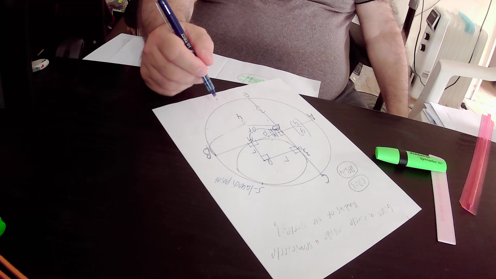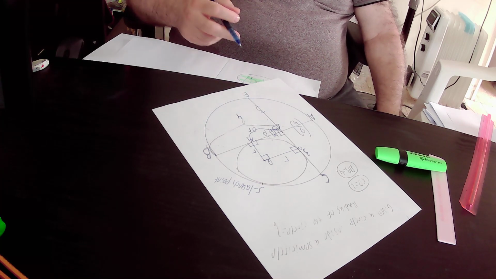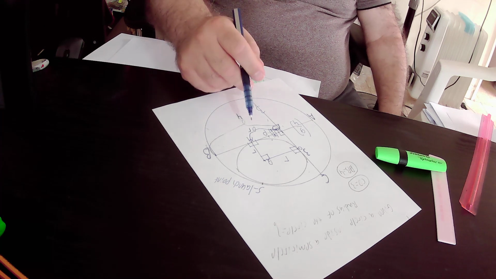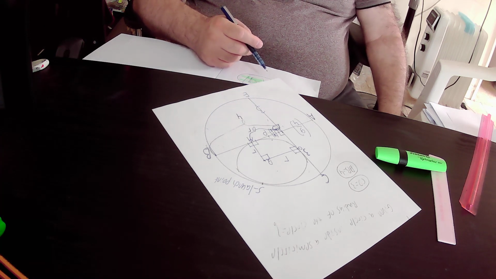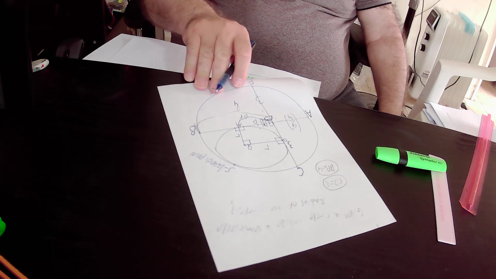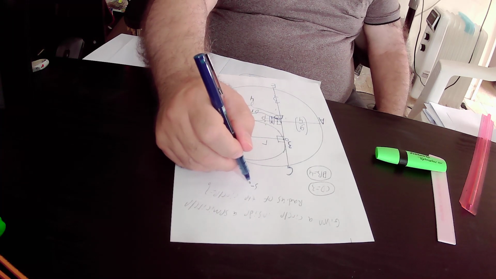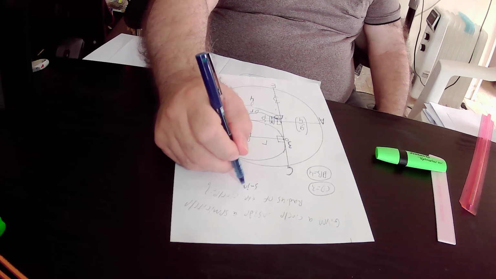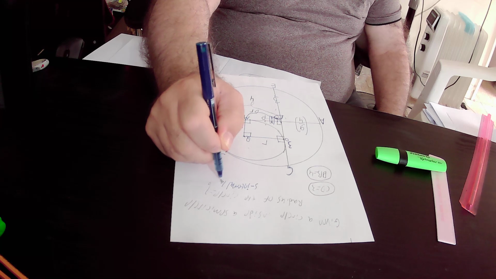And because the small circle is located inside the big circle, this launch point is an internal launch point. So point S is an internal launch point. I'll write it here that point S is an internal launch point.